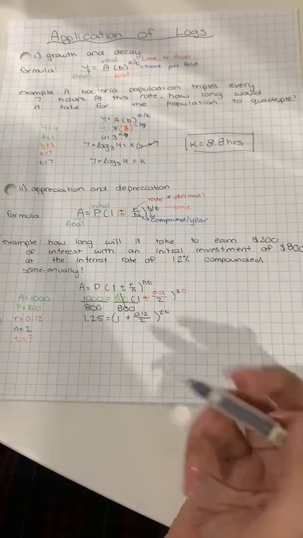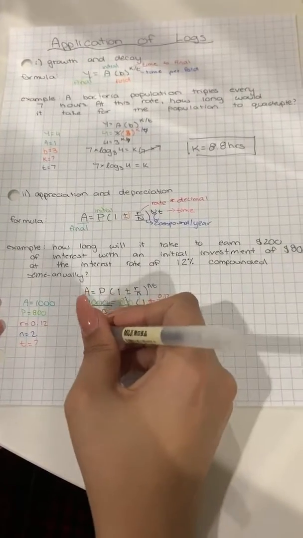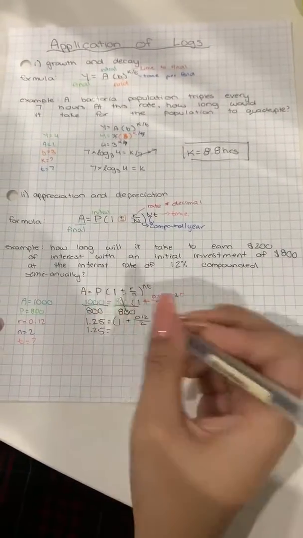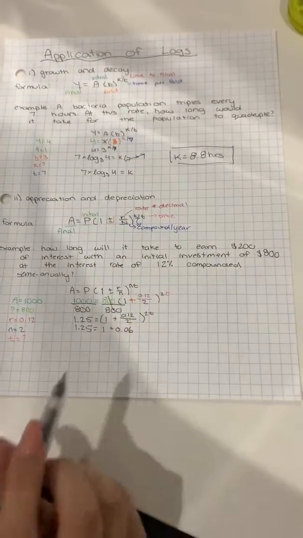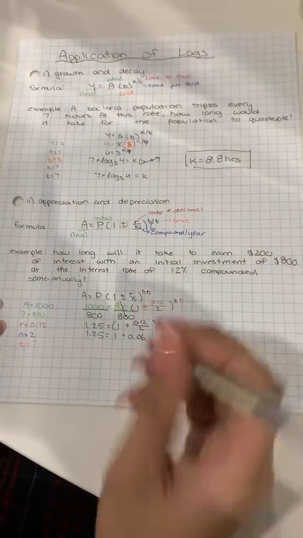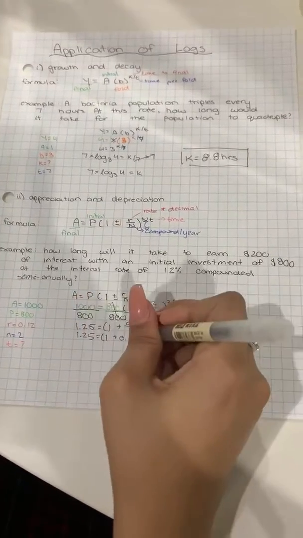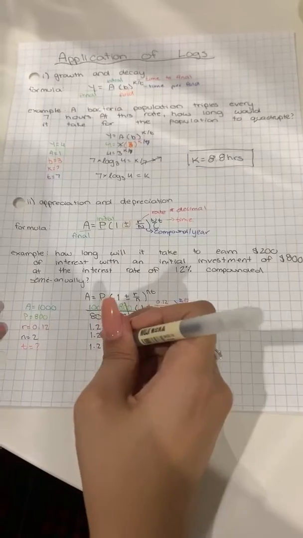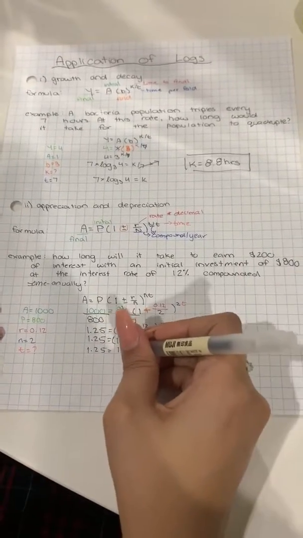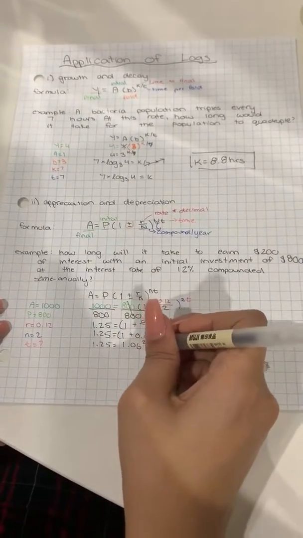So we have 1.25 is equal to 1 plus 0.06, as 12 divided by 2 is 6, to the power of 2t. Then we have 1.25 is equal to 1.06 to the power of 2t.